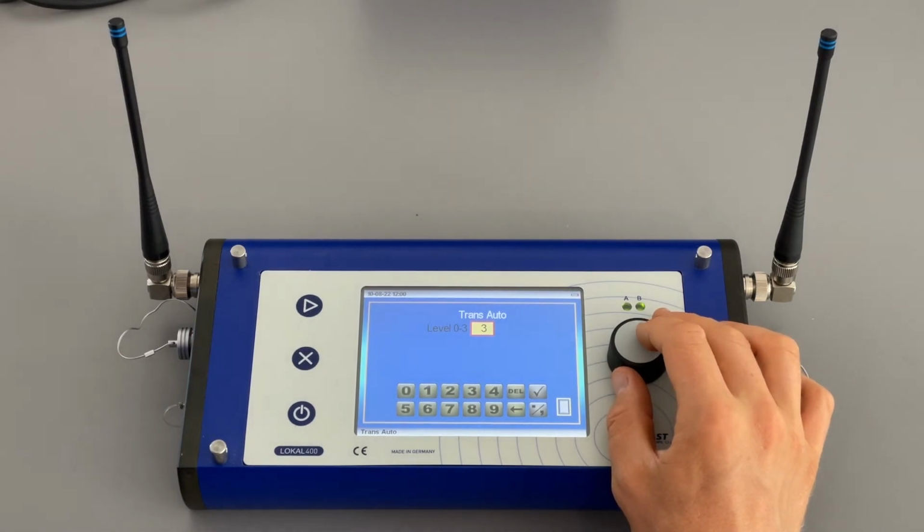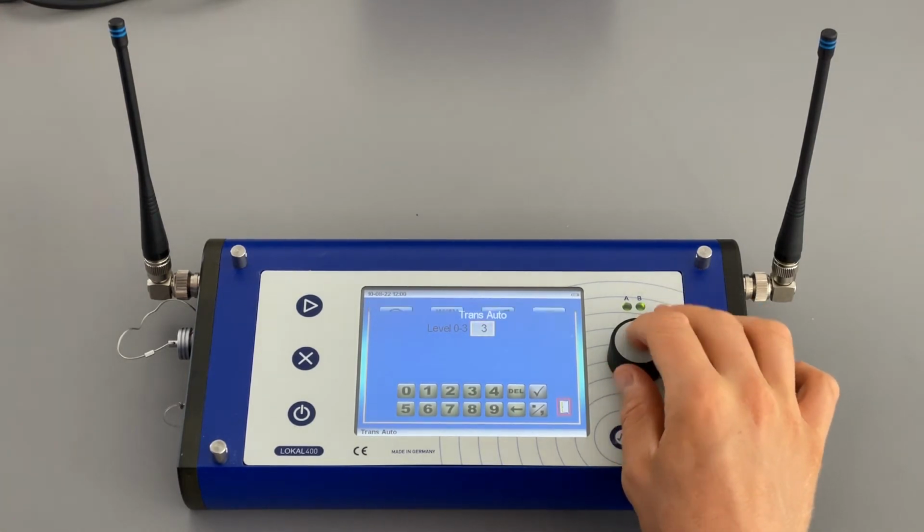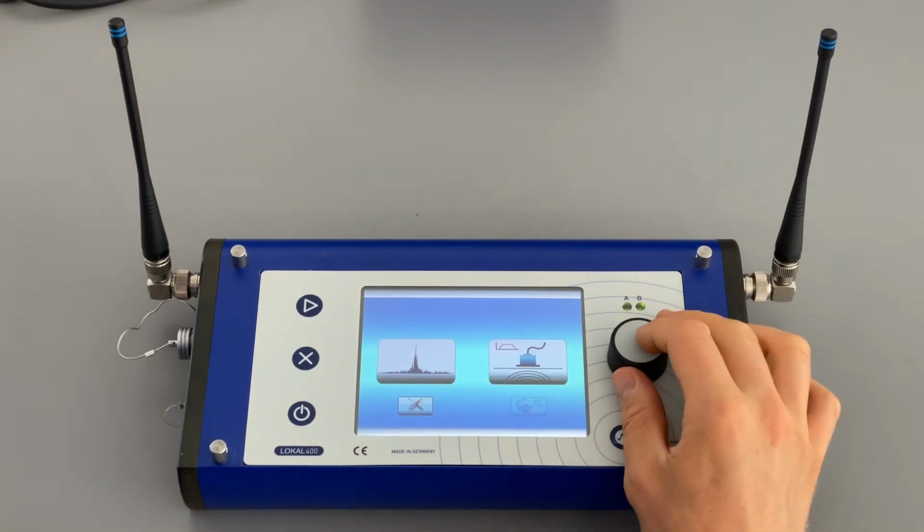very sensitive. Trans auto means it will stop the correlation when loud ambient noises are present, for example, a car passing by. And last but not least, the exit key to leave this menu.